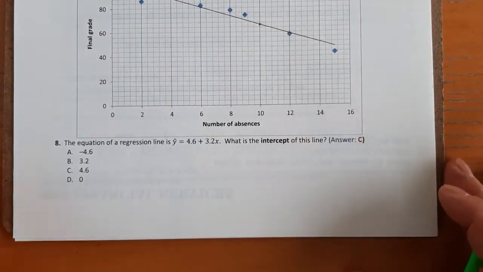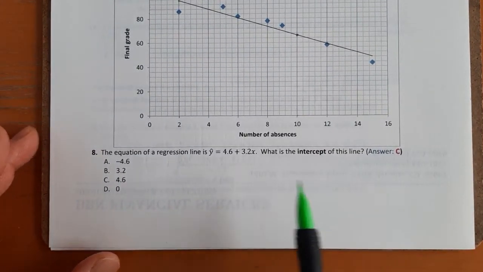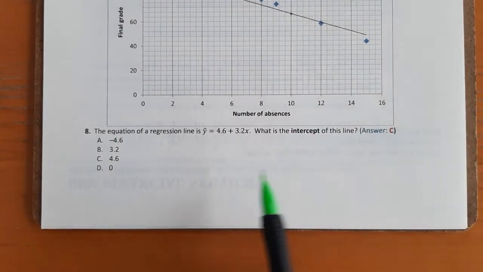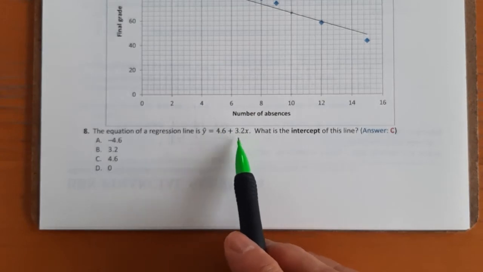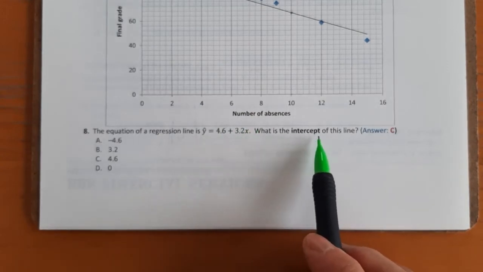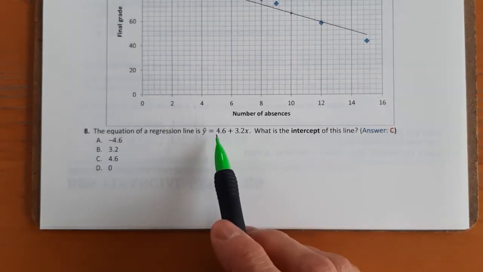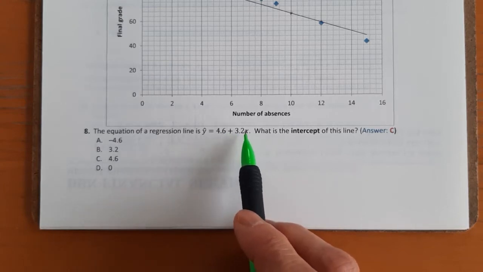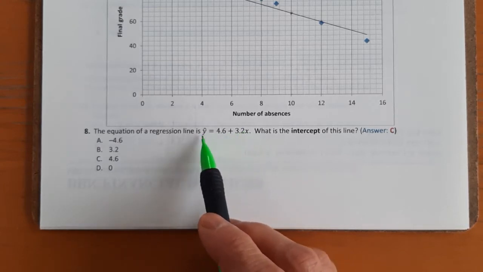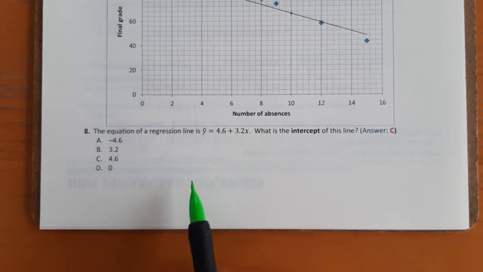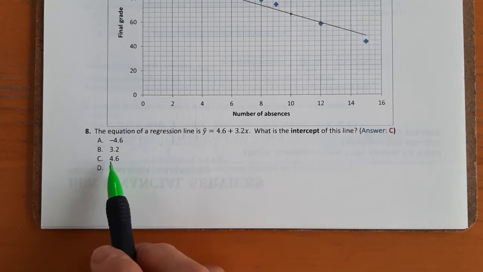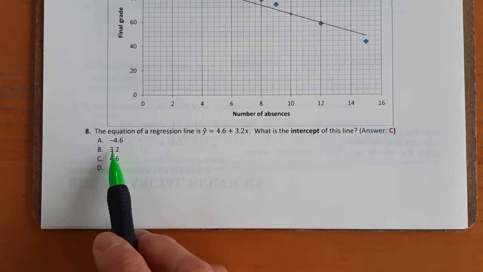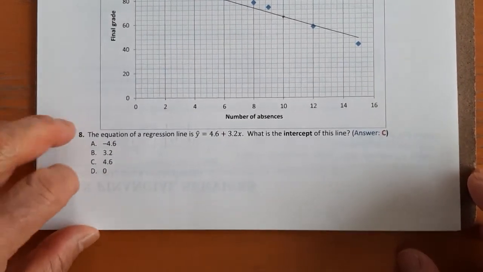Question 8. The equation of a regression line is y hat equal 4.6 plus 3.2x. What is the intercept of this line? 3.2 is the slope. The y-intercept is when x equals 0. Y hat equals 4.6. So 4.6 is the y-intercept, so the answer is C. 3.2 is the slope of the line.